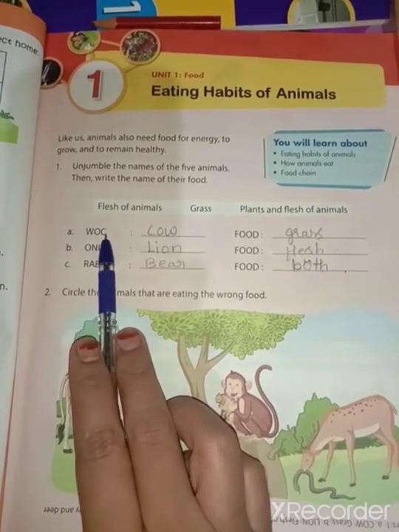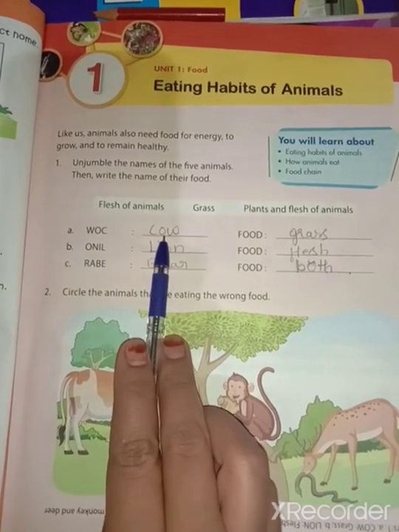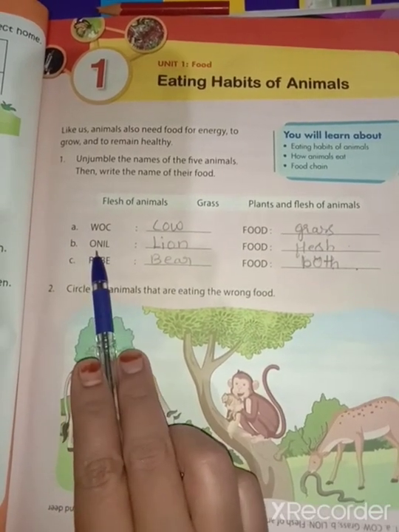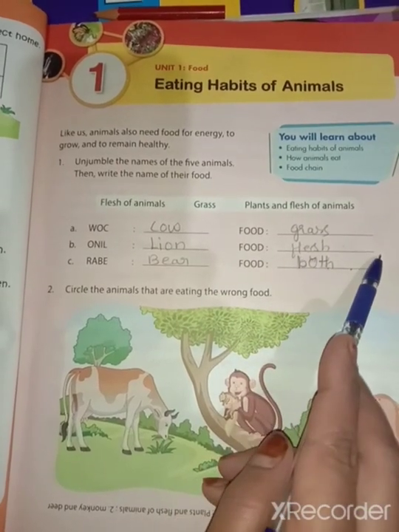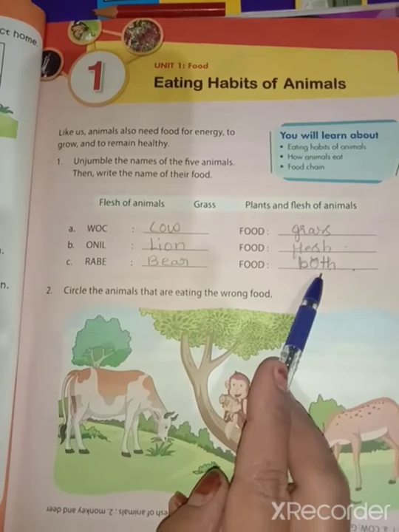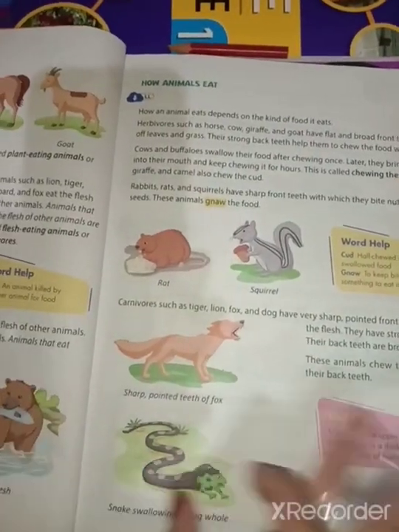So here we have WOC. You will have to unscramble and write cow. And cow eats grass. It's a herbivorous animal. Lion. It eats flesh. It is a carnivorous animal. Bear. It eats both. It's an omnivorous animal. So let's go on to the next page.